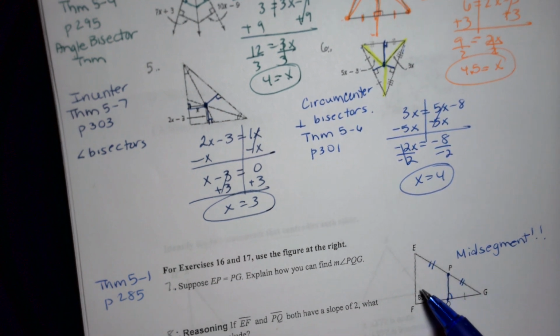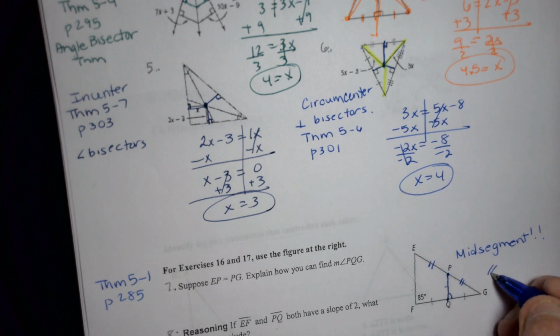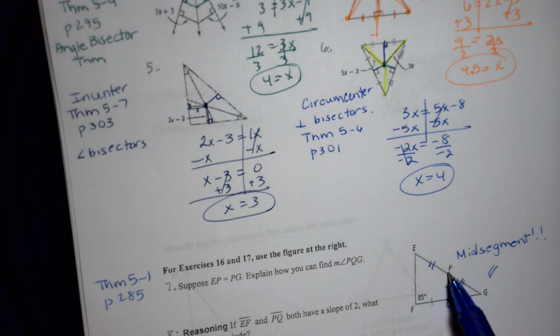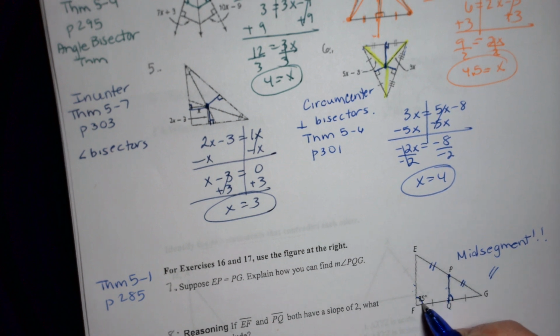So therefore, these two lines are parallel. And if I knew the distance, let's say this is 4, then this one is 8. But I don't have distances, and I'm looking for angle measures, so that probably isn't going to be helpful in this case. But what I do know is that I need this angle, and I have this.